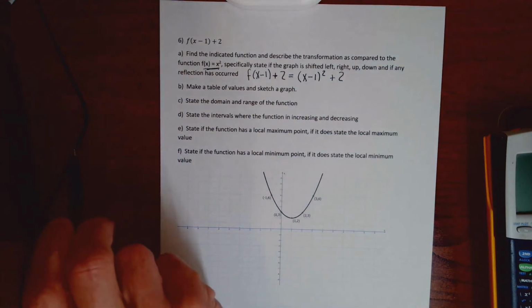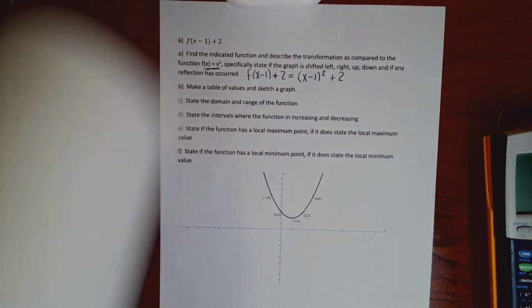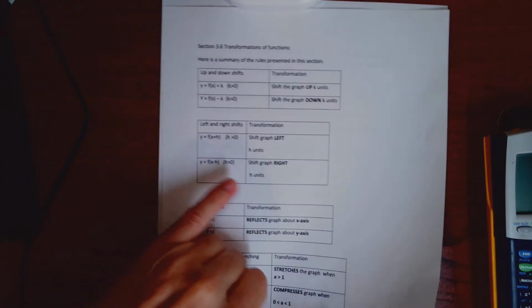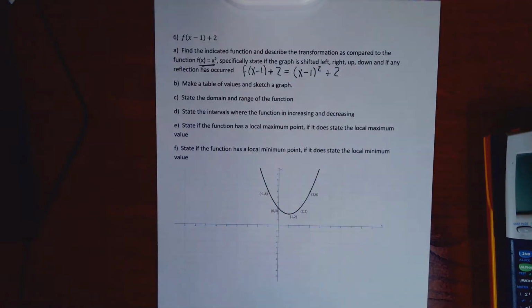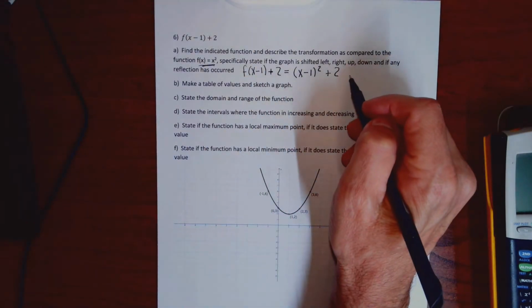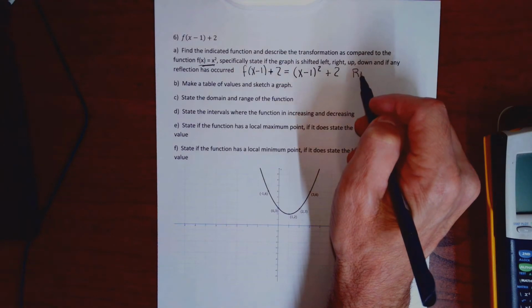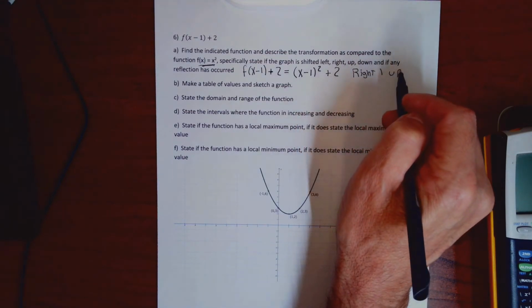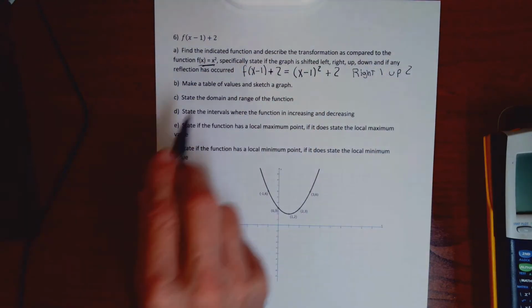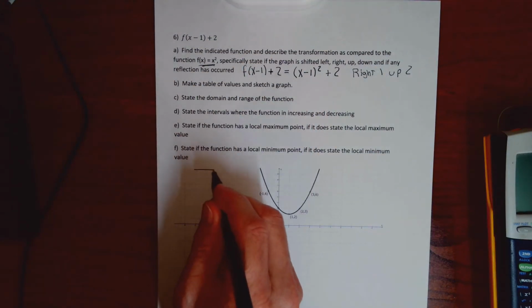In terms of shifting, minuses inside parentheses move a graph right. Pluses after the function move the graph up. So this graph is going to be moved right 1 and up 2.